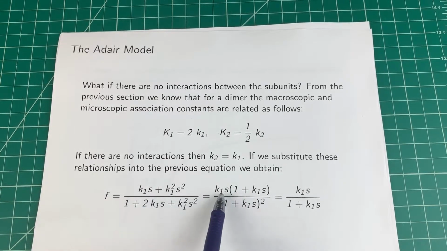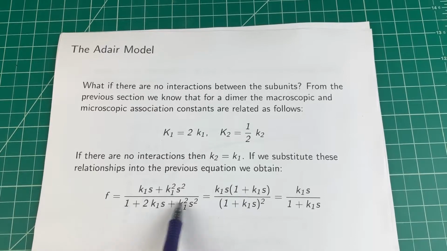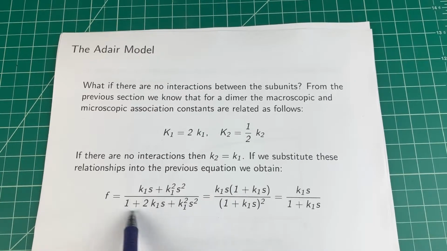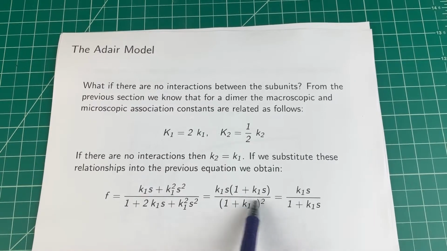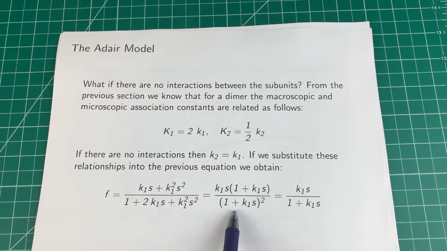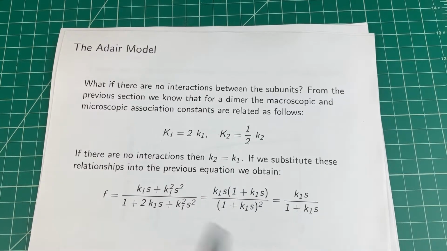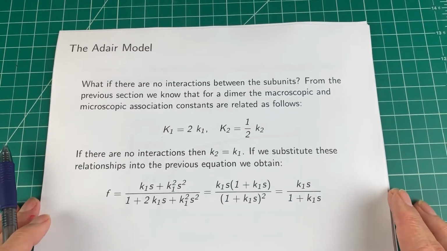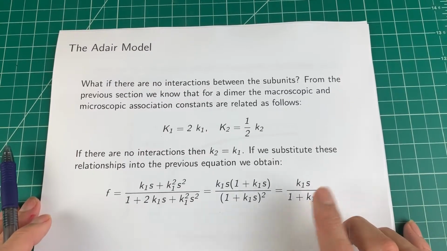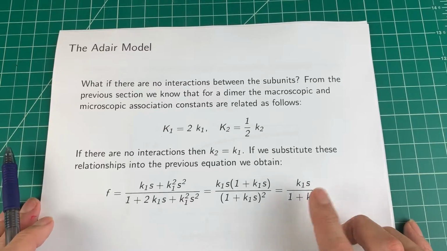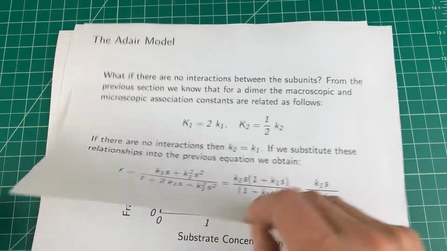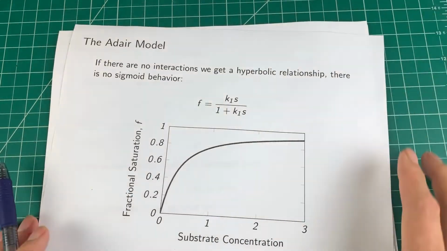I can do a couple of things here. I can pull out the k1, and this will factorize, or I can factor these into this product. Of course, this cancels with this, and I end up with this expression. Those of you who follow the other videos will recognize this to be a hyperbolic response. It's not sigmoidal at all. In fact, here it is. I've plotted it.